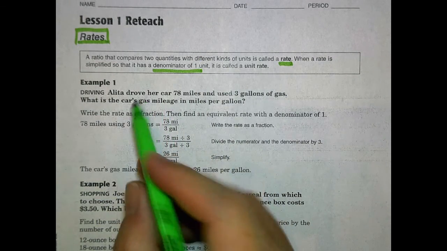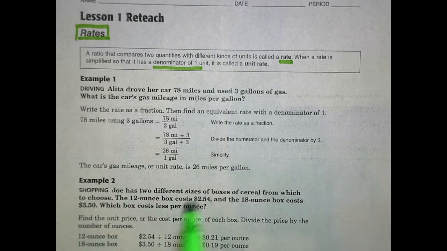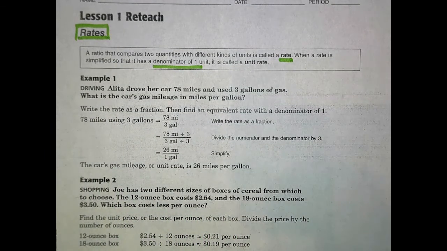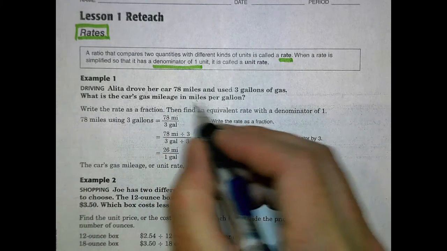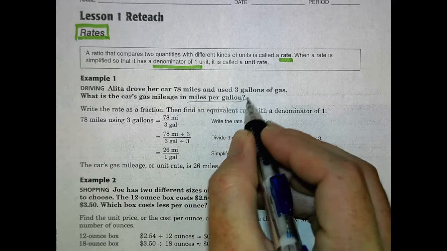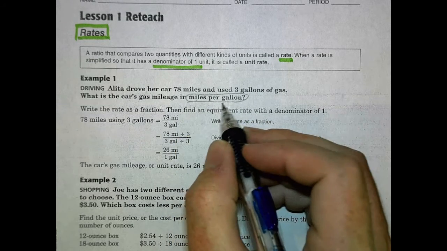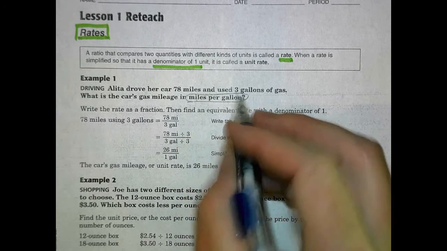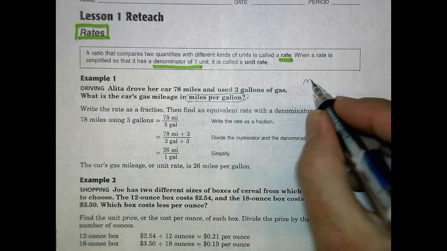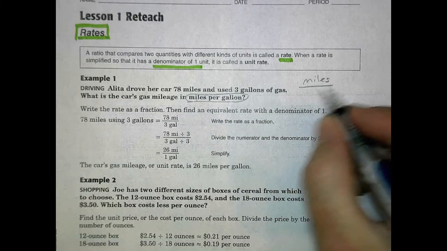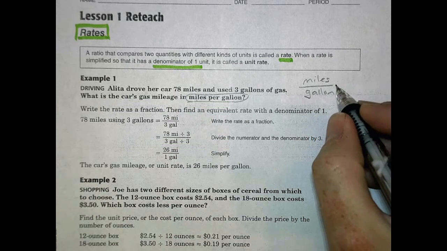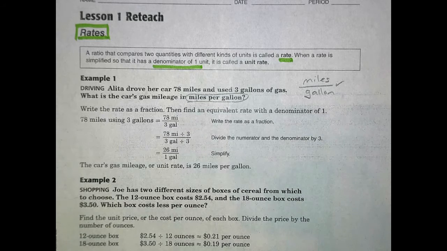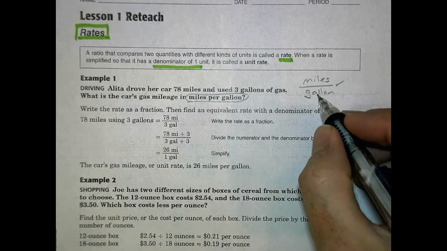So for the first example, it says that Alita drove her car 78 miles and used 3 gallons of gas. What is the car's gas mileage in miles per gallon? Now this phrase here is critical because this tells us how we're going to set up our rate. We're going to set it up with miles per gallon. And if we recall, this little line here essentially works like a dividing, right? Like a division sign. This is going to be miles divided by gallon.